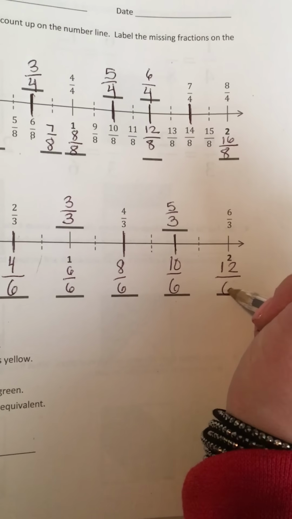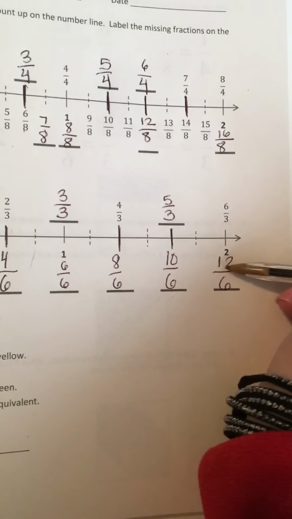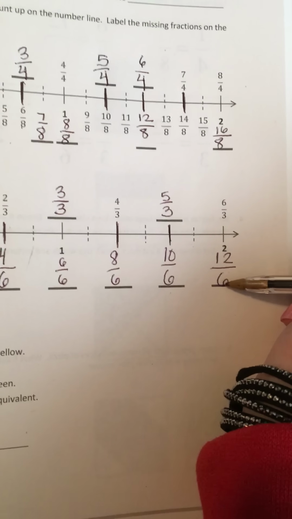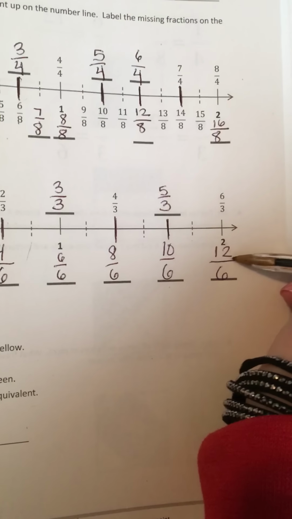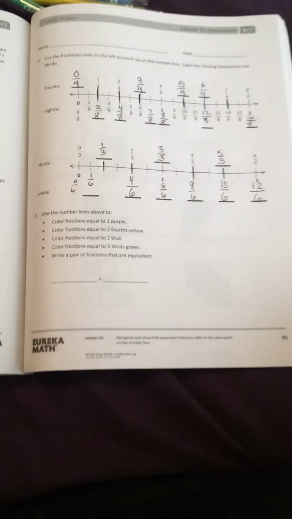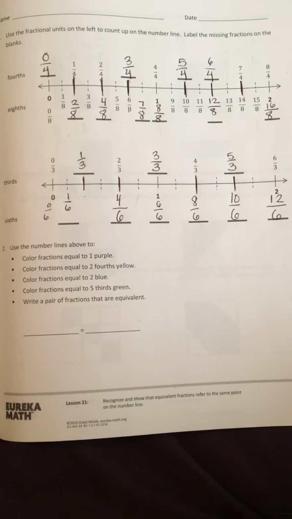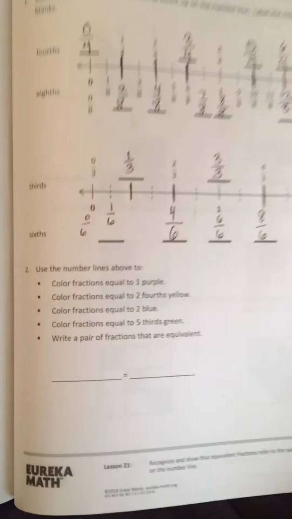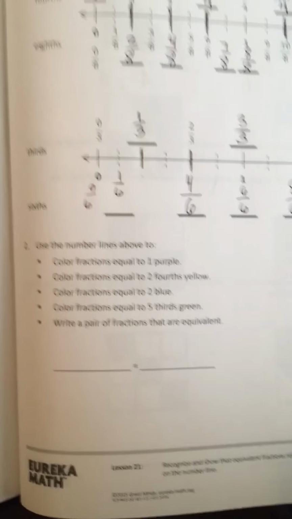which again, like we talked about, it makes sense. You have 12 pieces divided into sixths, you would have 2 whole things. 12 divided by 6 is 2 whole things. Okay, so now it looks like this. The next part, you're going to color code it to kind of see where they're equal.